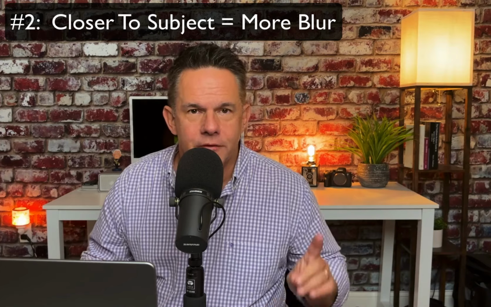Okay, so these are the concepts that many photographers don't understand, and I want to make sure we address these today. So the first thing that will also determine the amount of background blur that we have is not only focal length, okay, but distance to our subject. So let me explain what I mean.